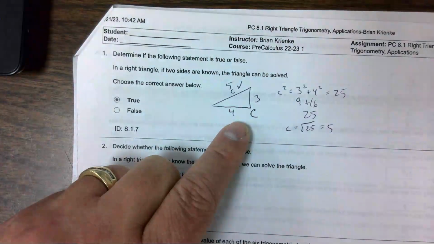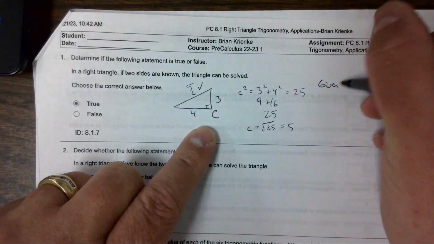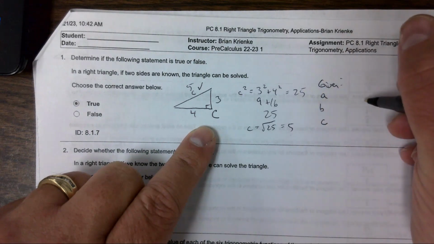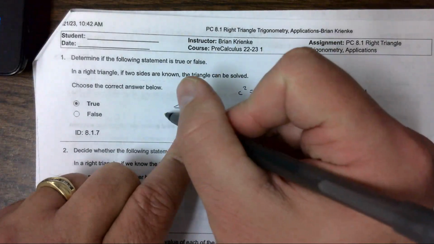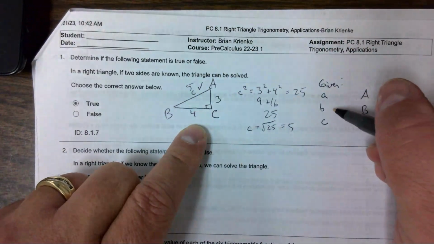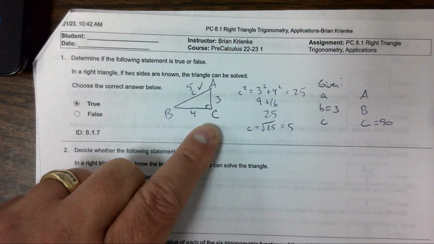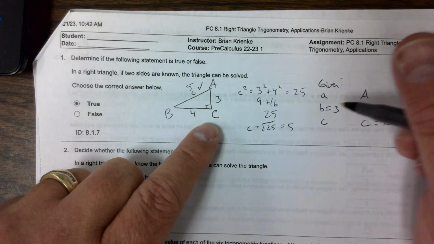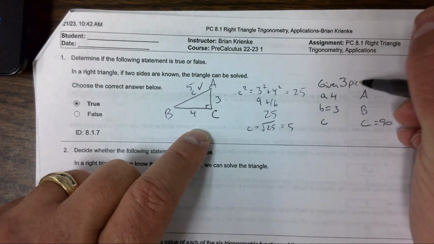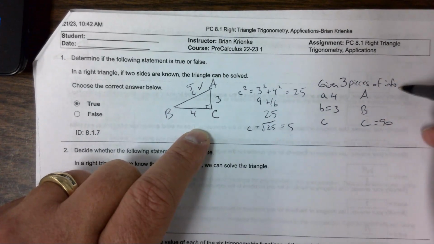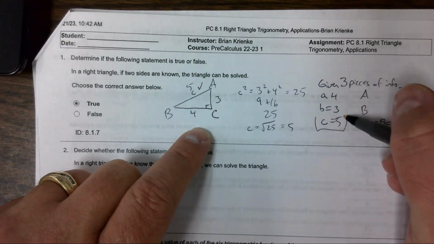Okay, so we have that, and we know this angle. So if you want to write down your givens, what I'm given is that B is 3, capital C is 90, and little a is 4. Given 3 pieces of info. And then you find the others, and so in this case C is 5 is our first answer.